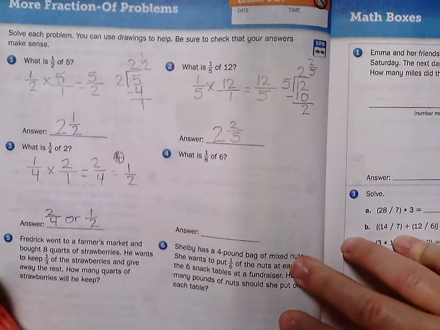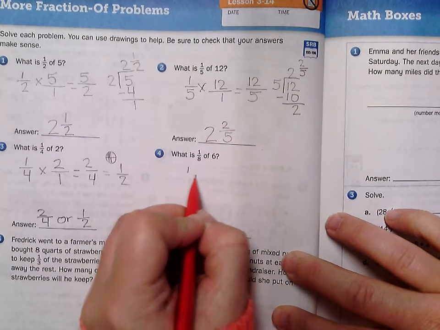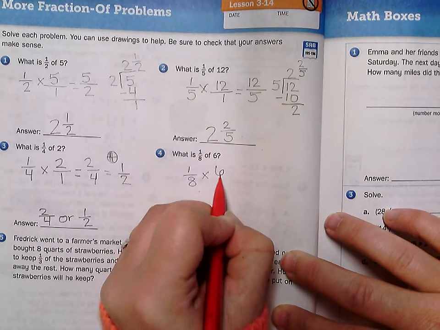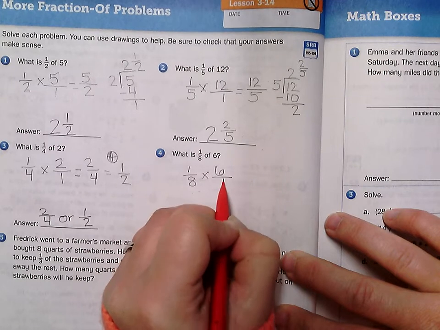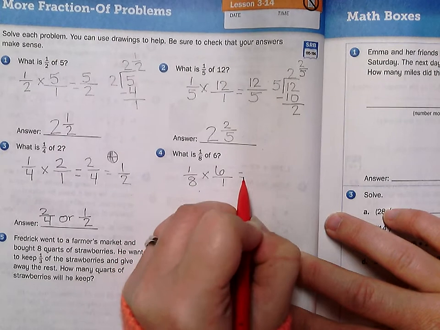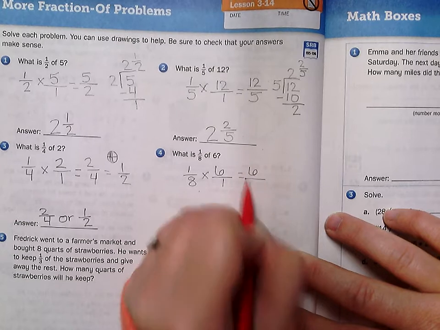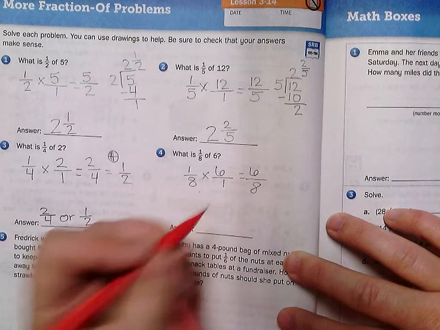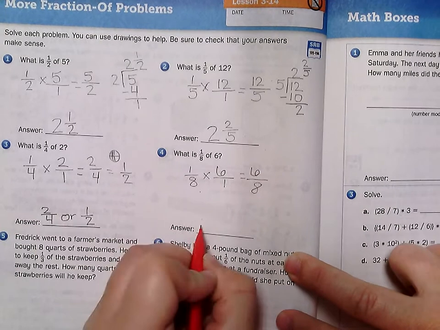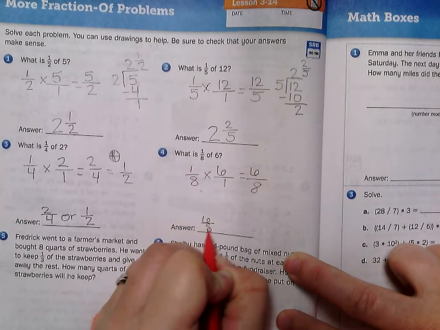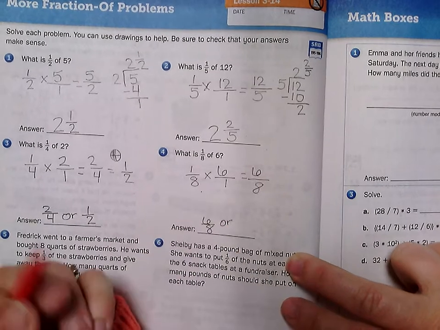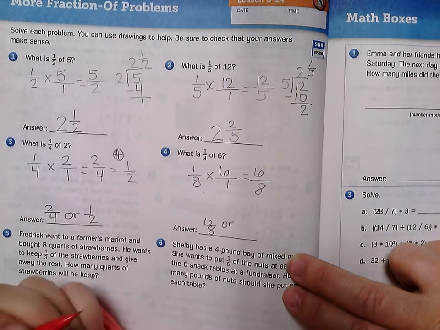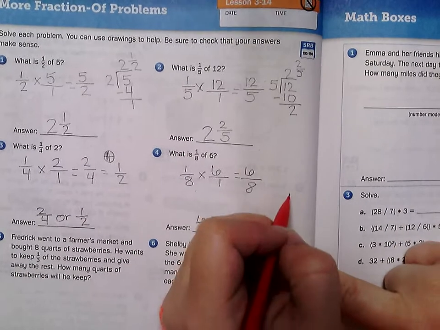All right. 1/8 of 6. 1/8 of means multiply. There's my 6, and I put it over 1. 1 times 6 is 6. 8 times 1 is 8. So again, same thing with this one. You could write 6/8, or you could reduce it. Now maybe you can reduce it in your head. Maybe you've got those math facts down and you can do that. If you can't, that's all right.